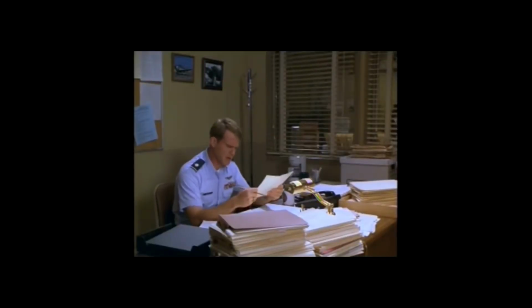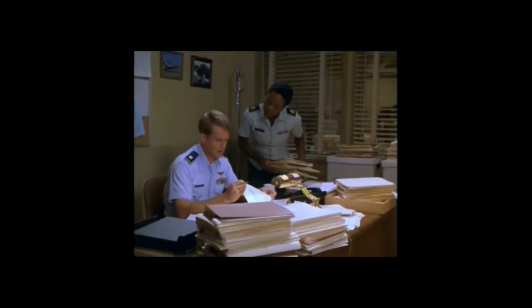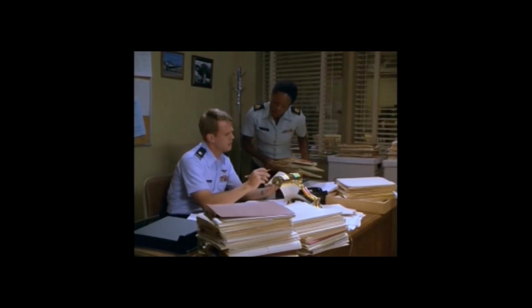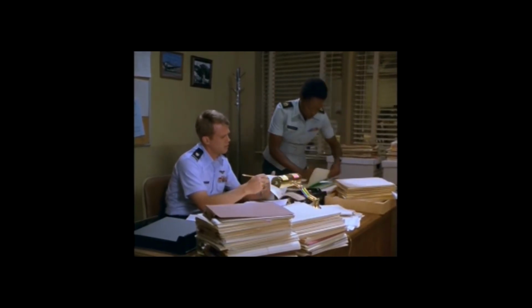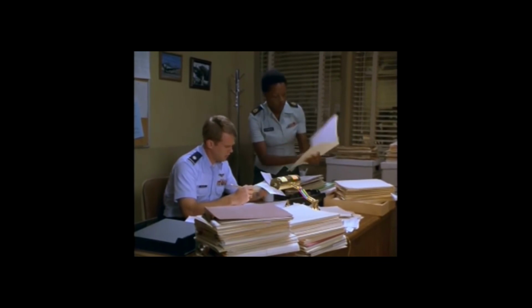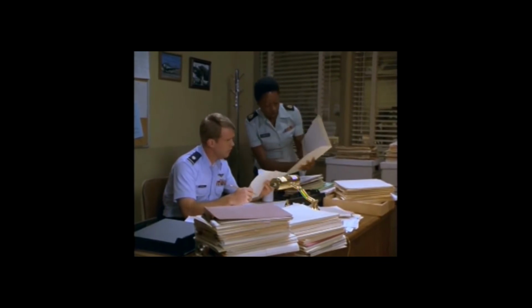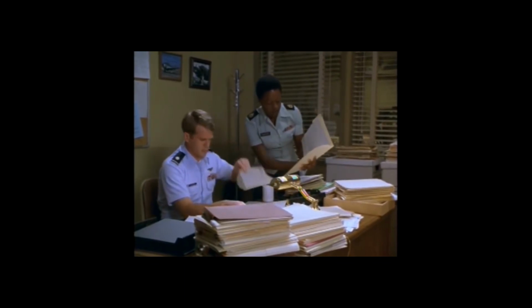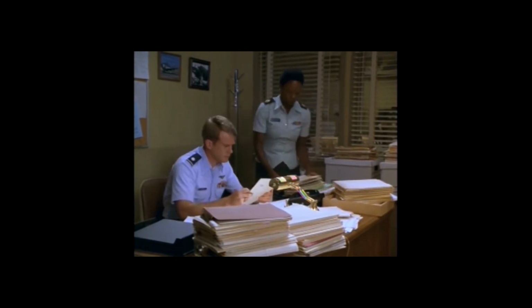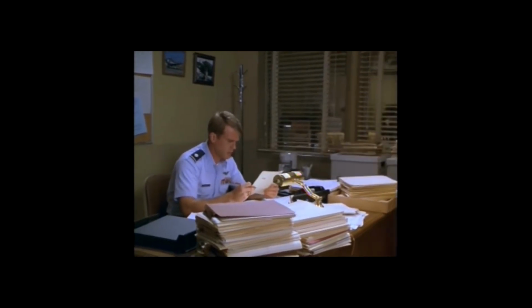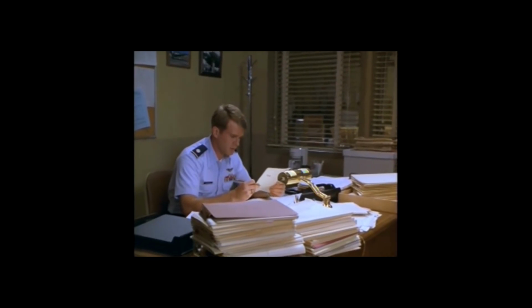What's this in the margin? Please help me. I am losing my mind. RLS. Lieutenant Colonel Robert Laurel Smith, head of oversight and development. Aluminum.